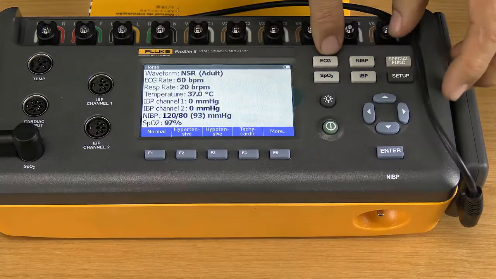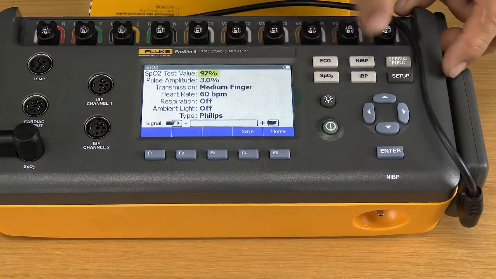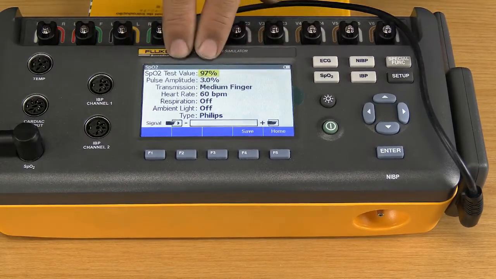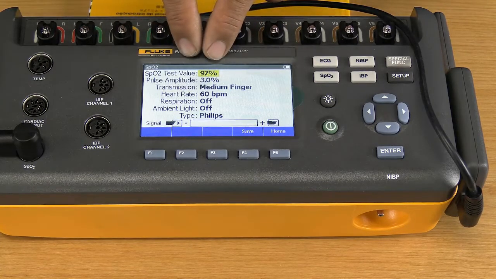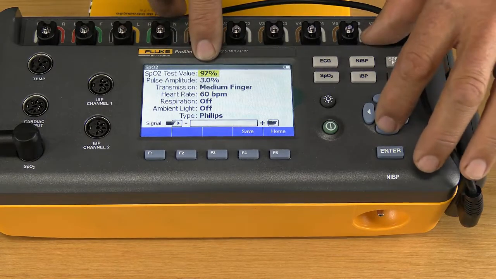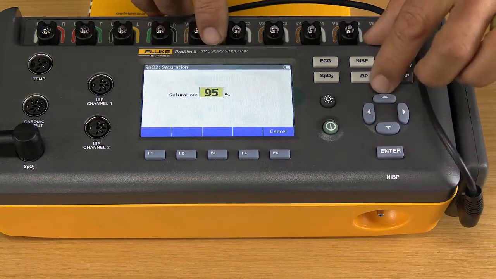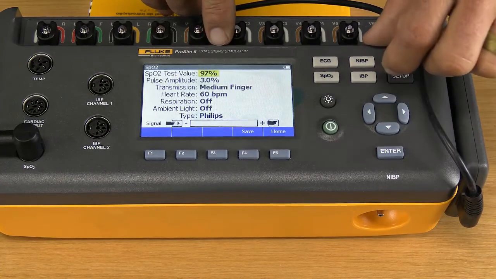But what I want to do now is concentrate on the SPO2 only. You see the 4 function buttons here: ECG, NIBP, SPO2, and IBP. We're going to go to SPO2. Under SPO2, I can first set up the value. What is the percentage of oxygen that I want to measure in the blood? To change that, I press the enter key, and then by using the up and down keys here, I can increase or decrease that value, and then press enter.